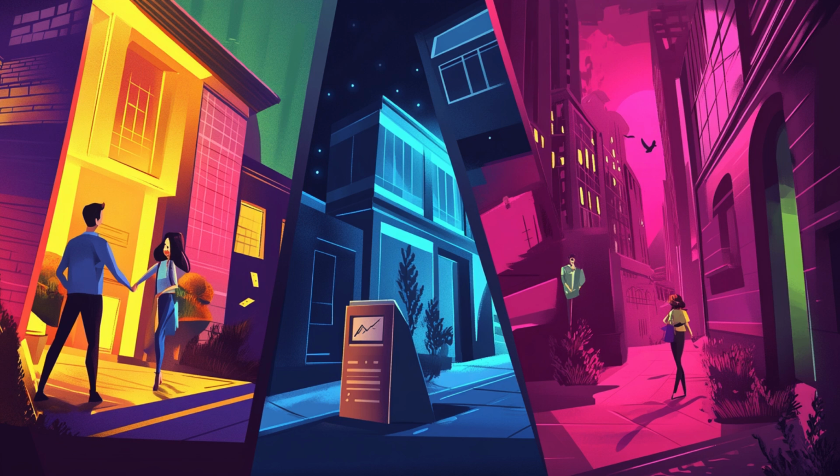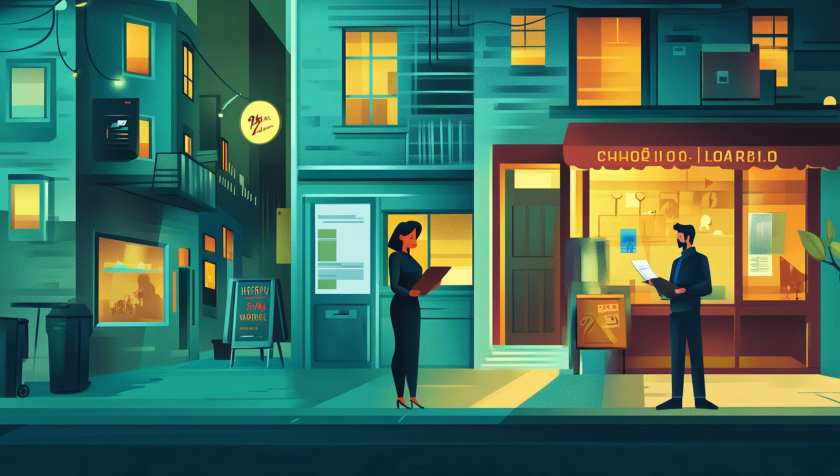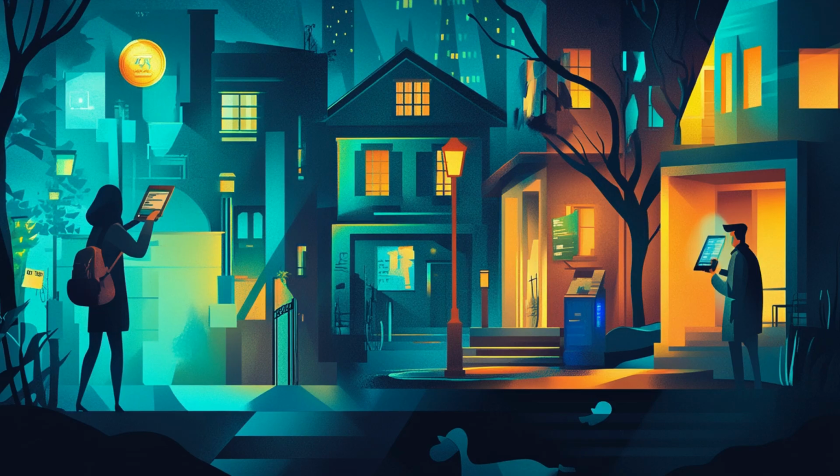Secured credit cards, for example, require you to make a cash deposit that serves as collateral. The credit limit is usually equal to the deposit amount, and your payment activity is reported to the credit bureaus, helping you establish a credit history. Credit builder loans are another alternative, where the loan amount is held in a savings account, and you make monthly payments to build your credit. Once the loan is paid off, you receive the funds from the savings account.